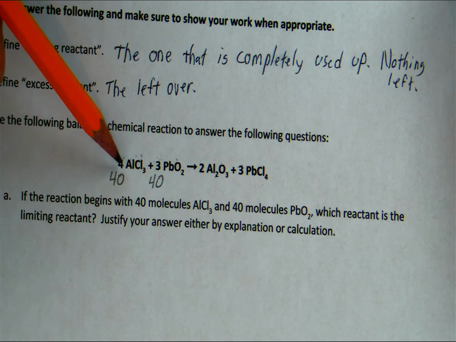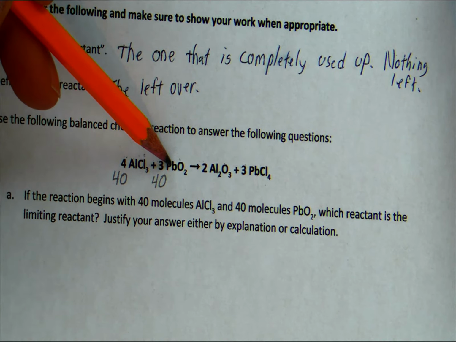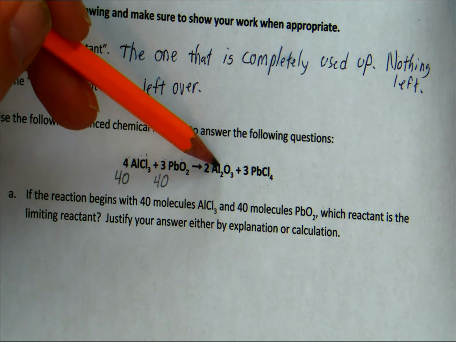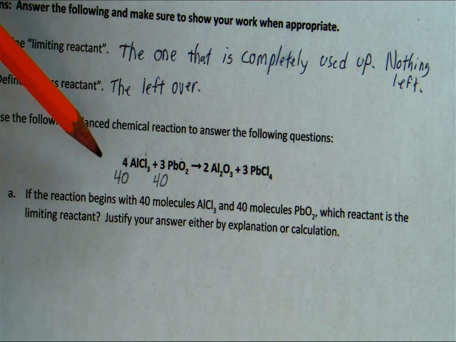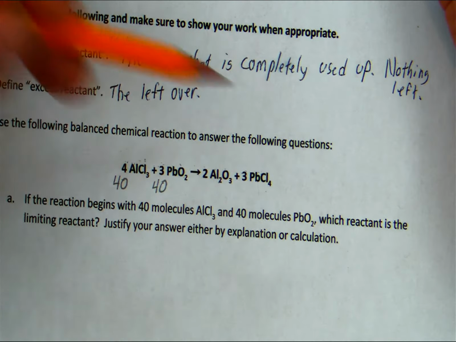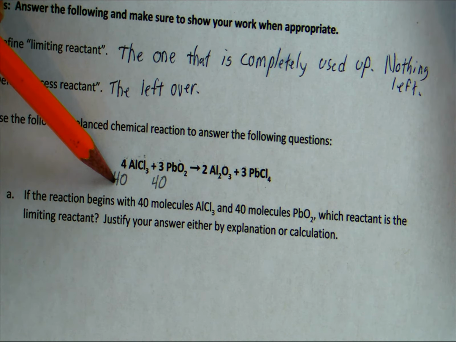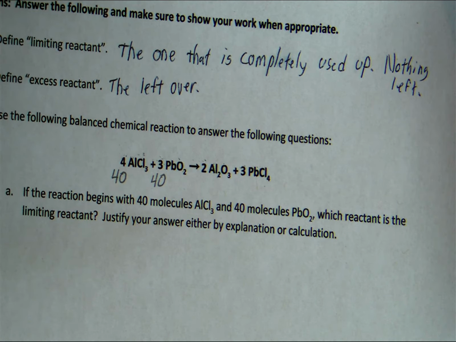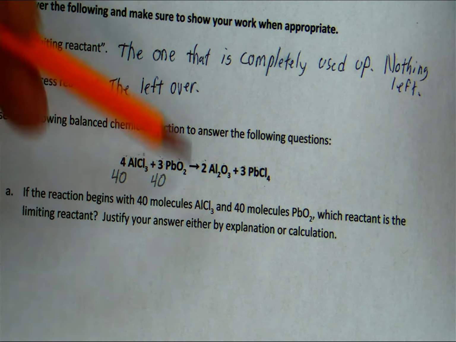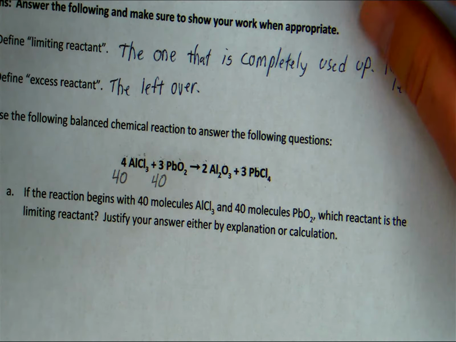So it says for every 4 molecules of this combined with 3 molecules of that, I create 2 molecules of this and 3 molecules of that. If I bump it up by a factor of 10 and say, okay, instead of 4, I'll give you 40, well, if I give 10 times as much for each one of these, then it's all still balanced and I can make 10 times as much as what I started with here with the 4323.